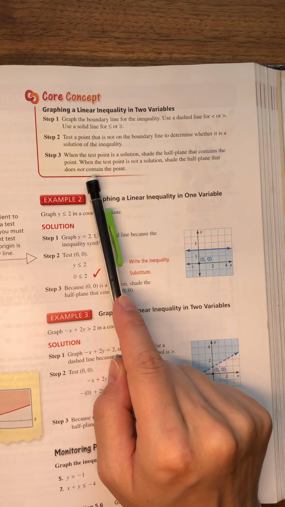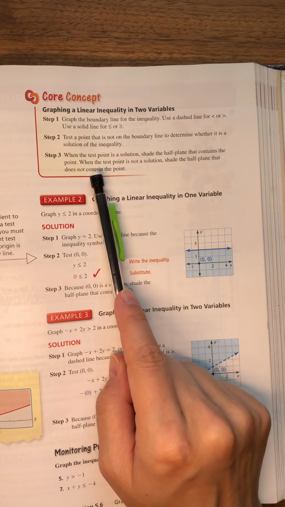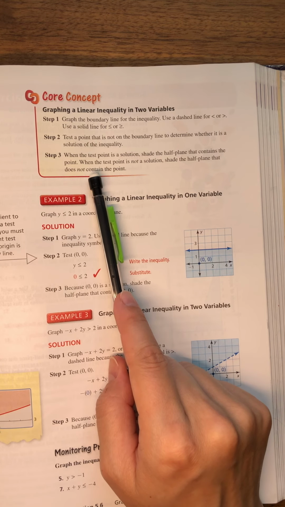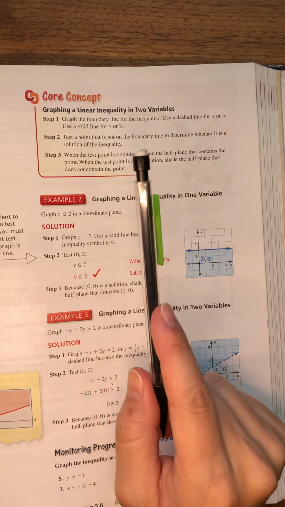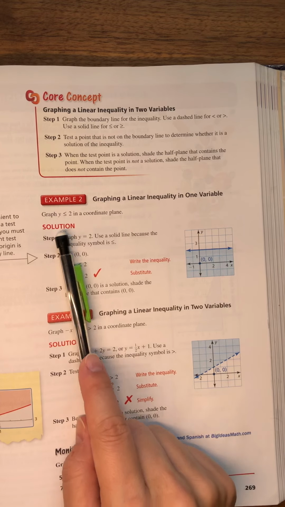Okay, so it's just kind of a way to check your work, and I'll show you both ways to do it: with the test point, and by just thinking about whether it's greater than or less than. Let's take a look at example 2.